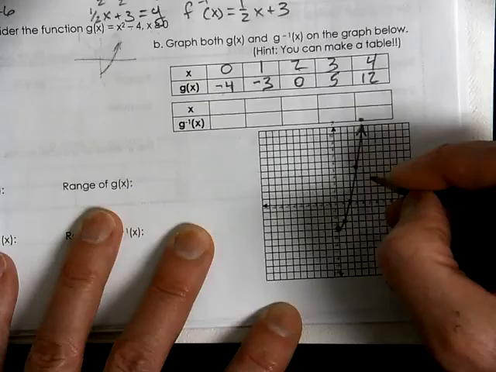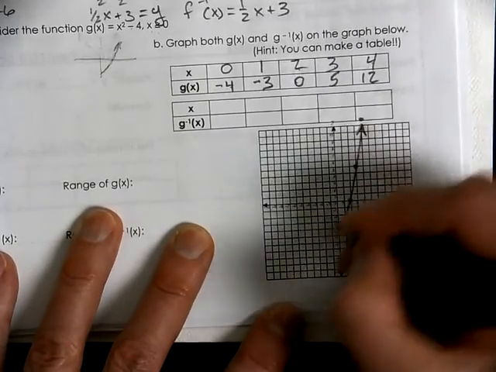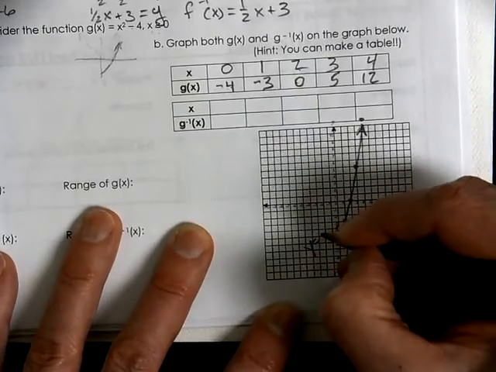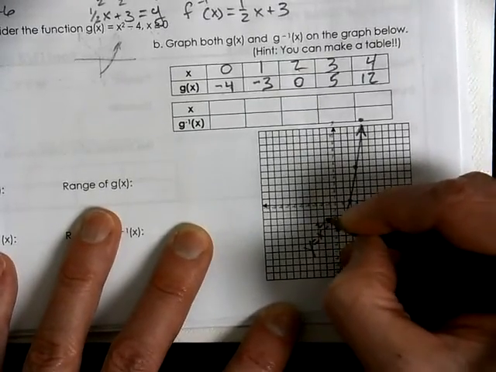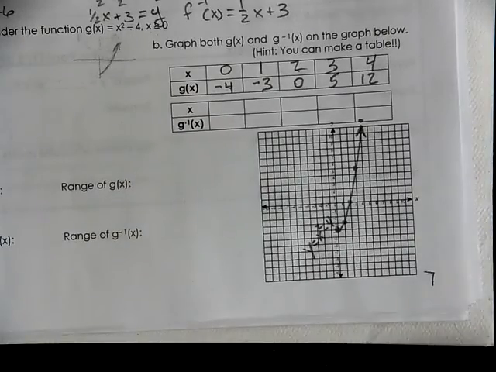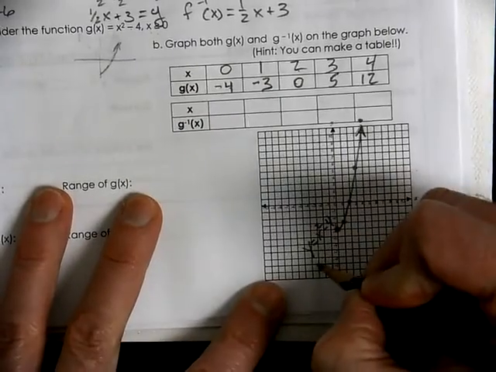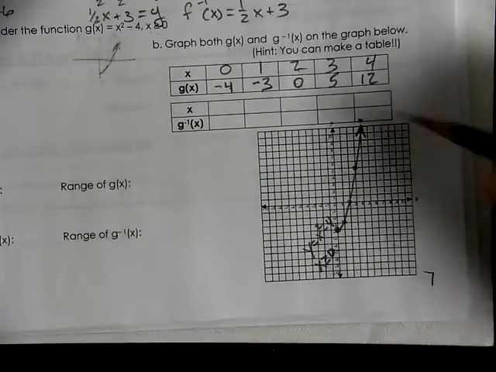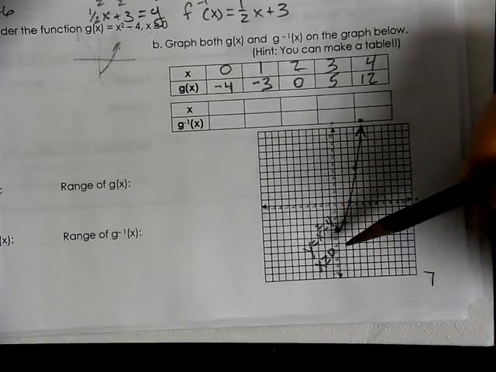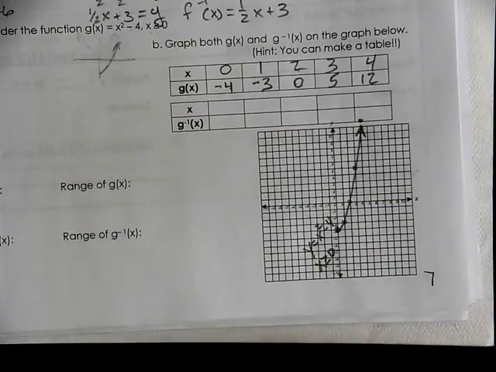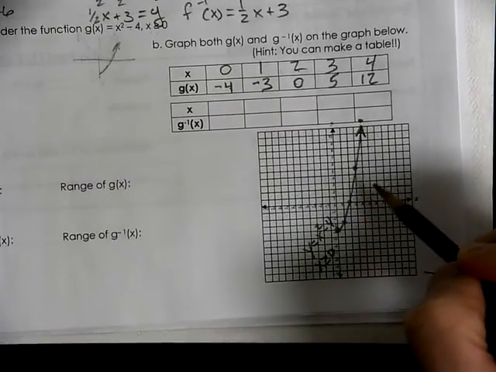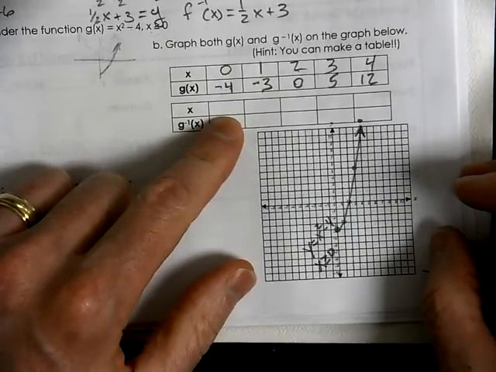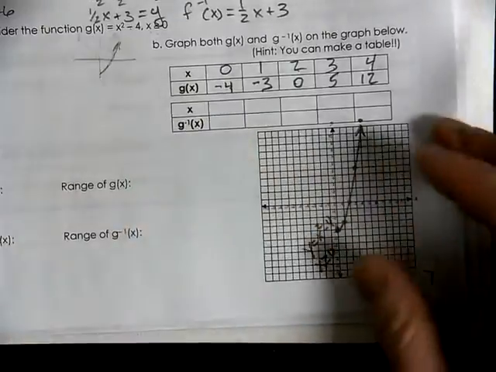So that's our equation. Let me write it over here. y equals x squared minus 4, and that has the domain restriction of x is greater than or equal to 0, because we're not looking at the rest of the parabola. Because when we're going to do the inverse, we want to be sure that it's still a function. So there's two ways for us to plot out the new graph.